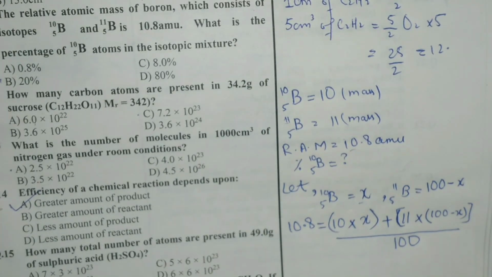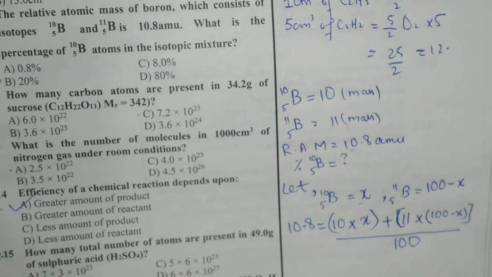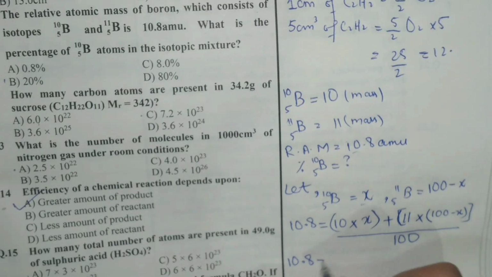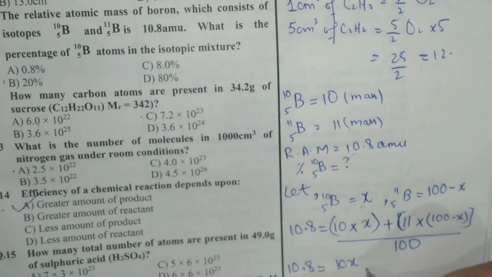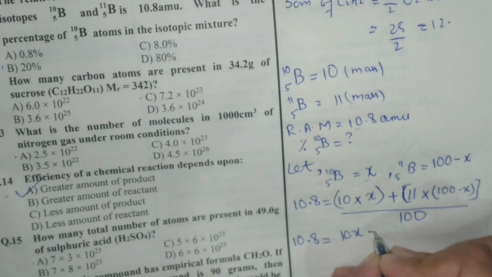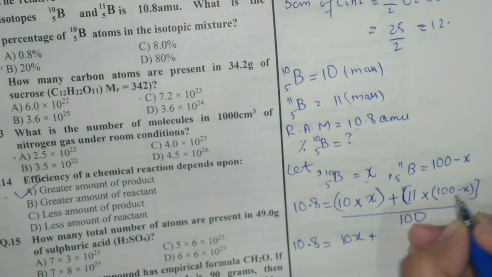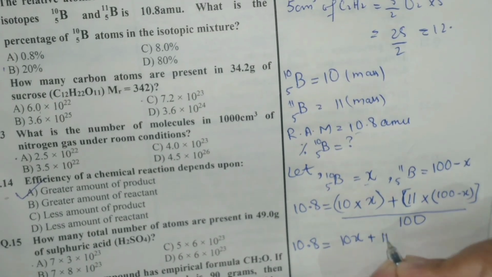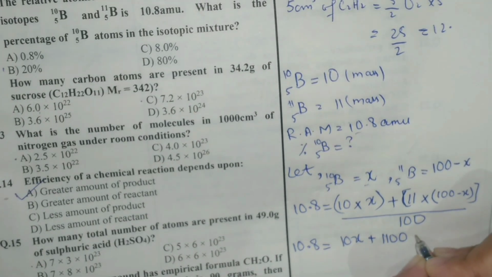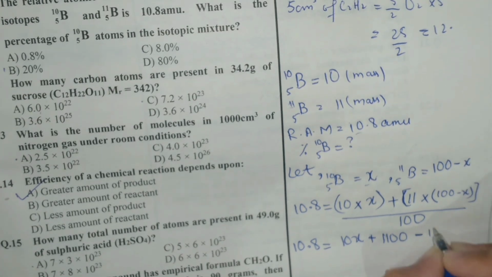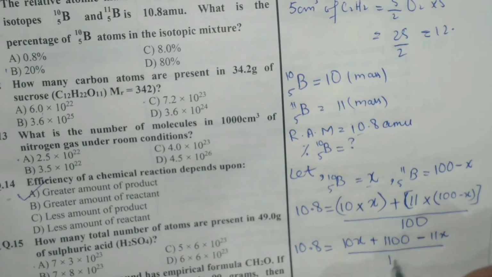This formula we have already studied in our lecture of the relative atomic mass. I just used that formula. So now we'll first of all solve the right hand side. 10.8 equals 10x, then plus 11 multiplied by both of these terms, so 11 multiplied by 100 becomes 1100, then minus 11x, 11 multiplied by x, all divided by 100.